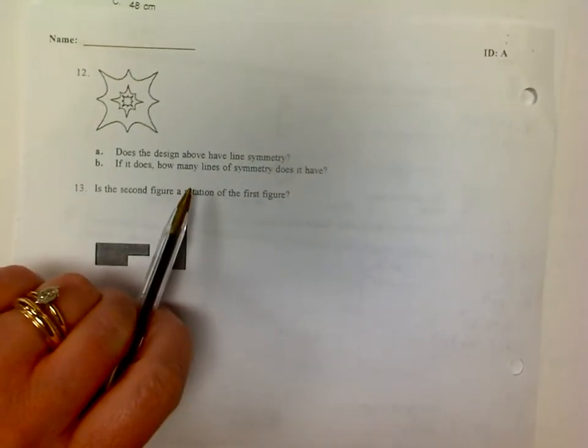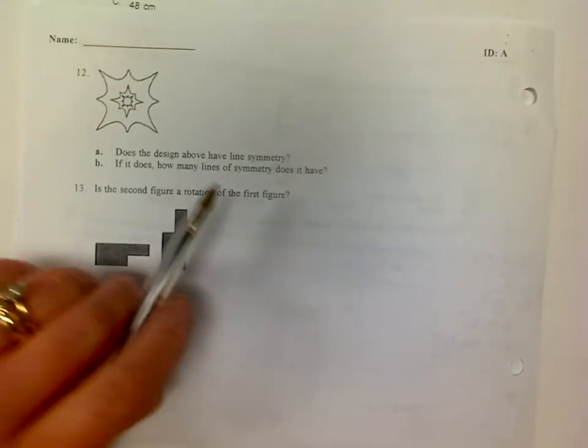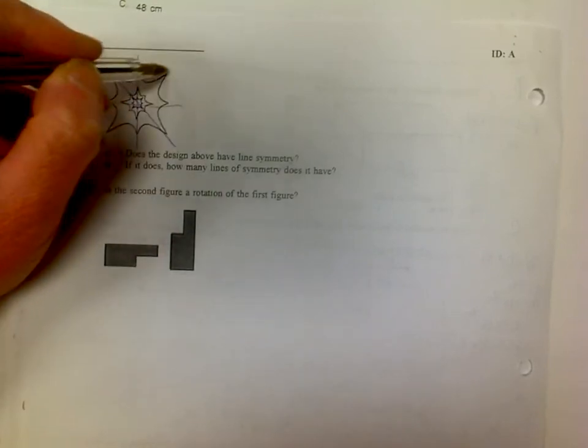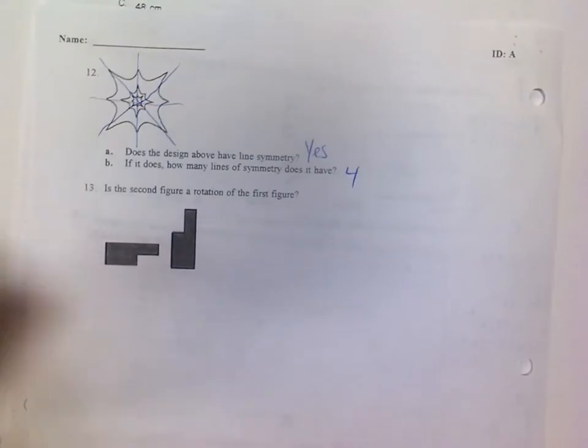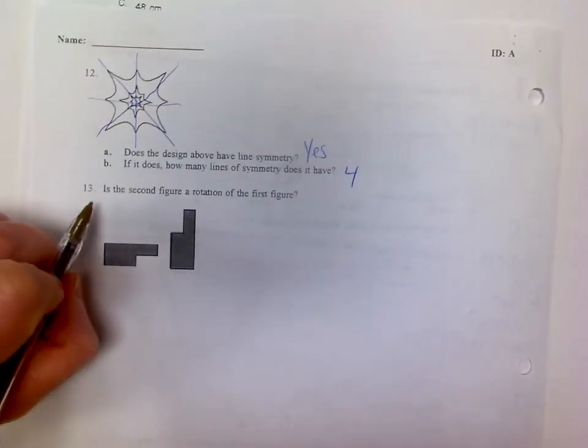Okay, number 12. Does the design above have line symmetry? Yes, it does. It actually has 4. You could go like that, like that, like that, and like that. So yes, and 4. Is the second figure a rotation of the first figure?